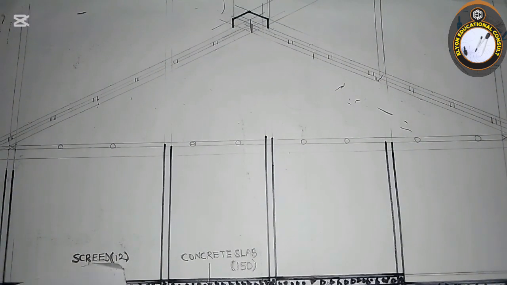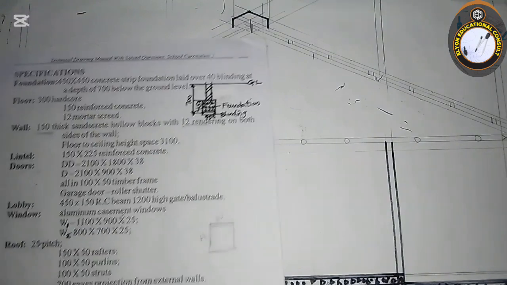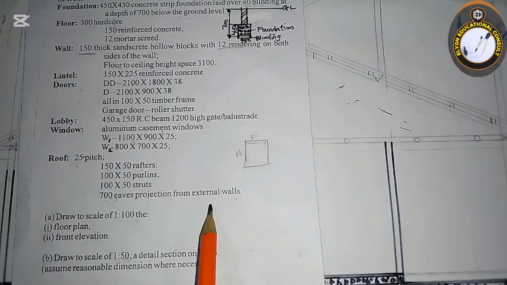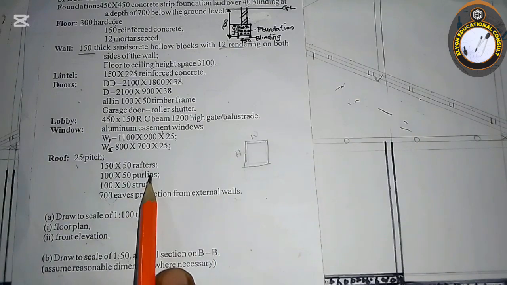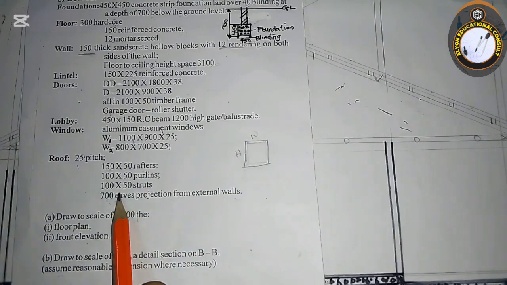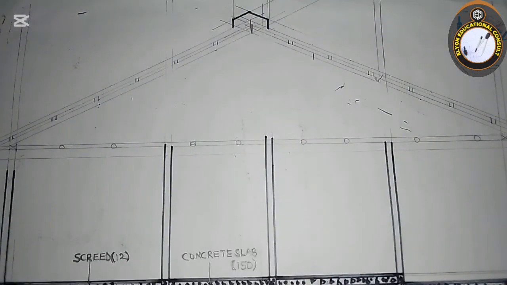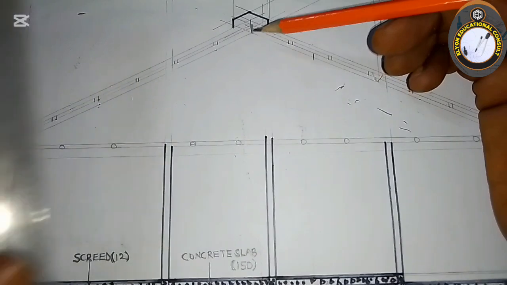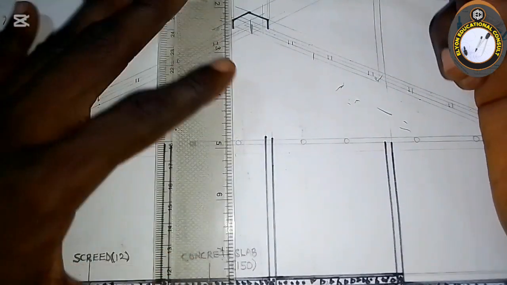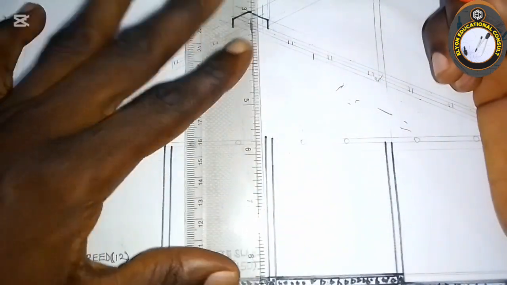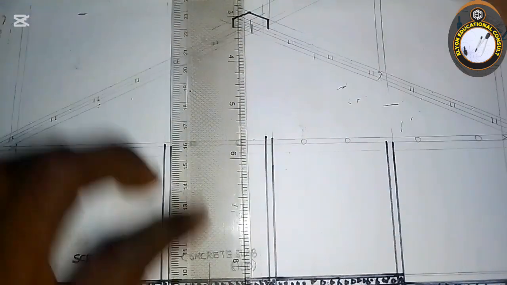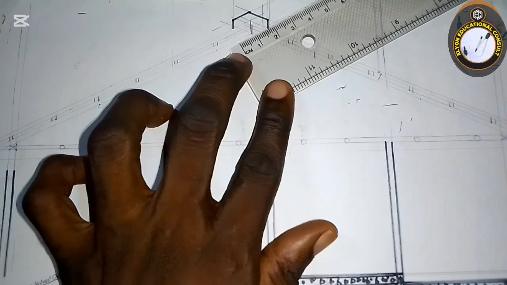So to draw the struts and the king post, let me check if we are given a king post in the roof. We are not given a king post. We're only given the struts, so we have to get the king post first. The king post is always at the middle here. Let me just take a convenient dimension since we are not given one.